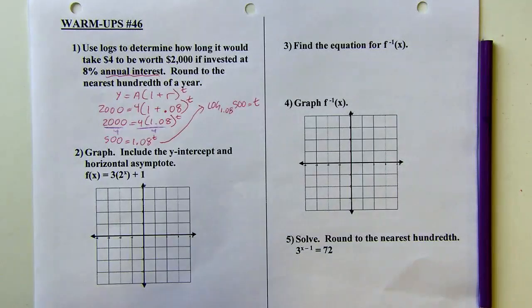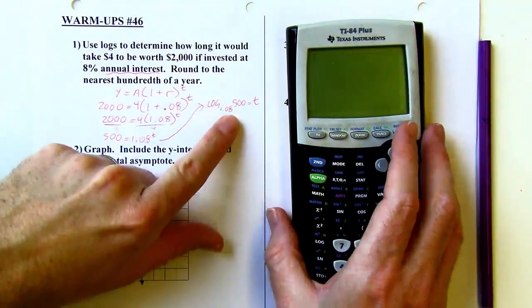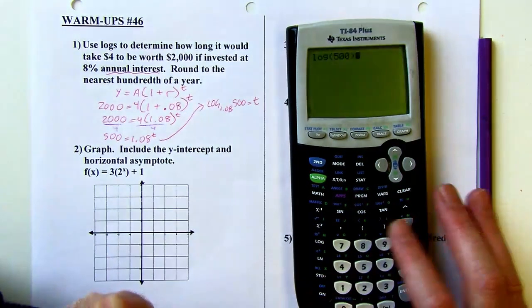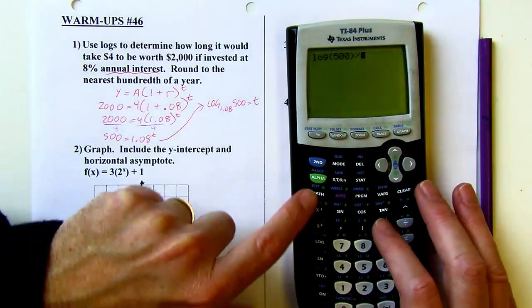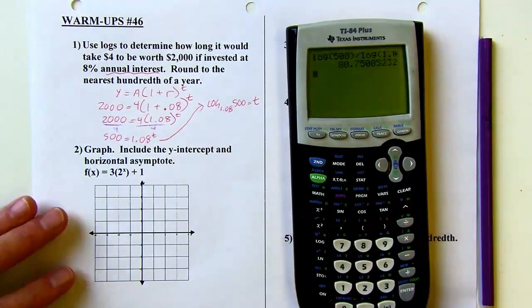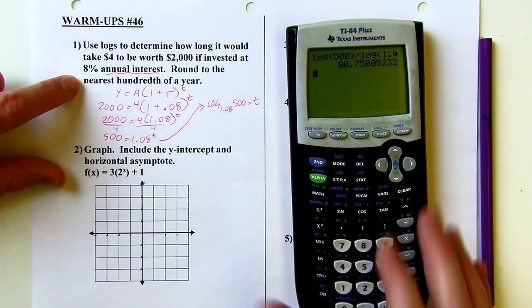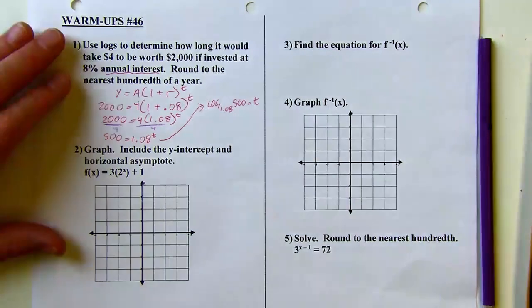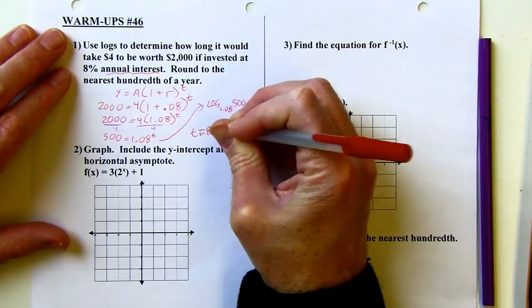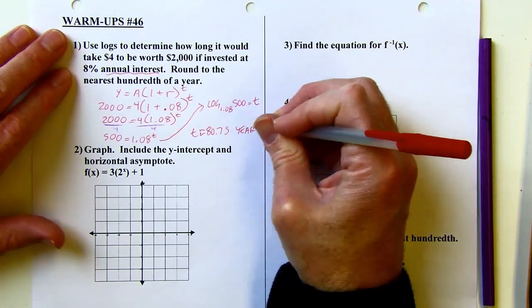Okay, and then I'll put that into my calculator as log of 500 over log of 1.08. Make sure to close the parentheses in the numerator. Okay, and I'm going to the nearest hundredth of a year, so I'll call that 80.75 years. Long time, but you know, $4 turning into $2,000. That's why that's taken so long.